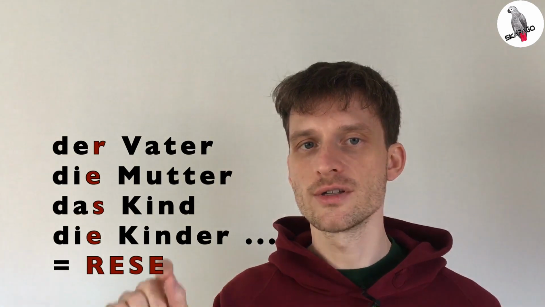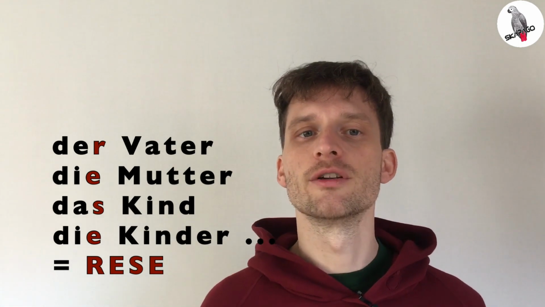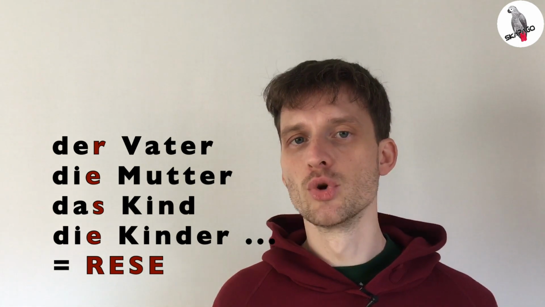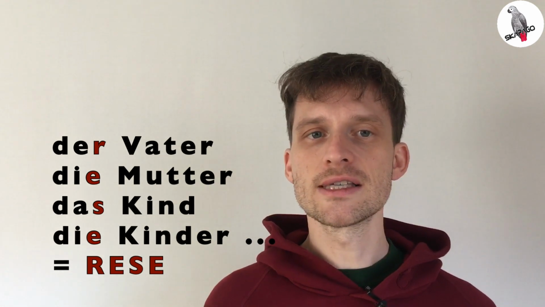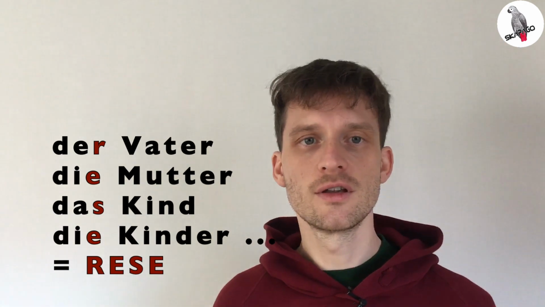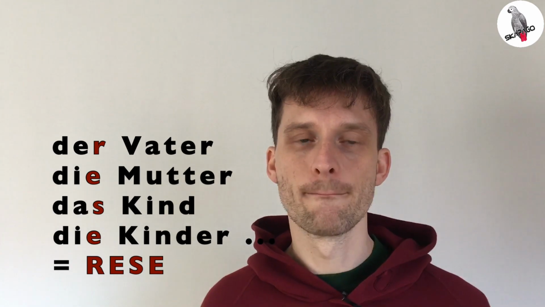This is basically everything you have to remember, because now if I fill in an article, you're going to see that these endings always work. Let's look at an example in the nominative case. Der Vater, okay, so I have the R ending in the nominative masculine. Die Mutter, I have the E ending in the nominative feminine. Das Kind and die Kinder or die Väter, die Mütter.